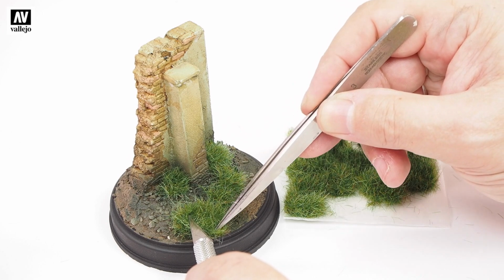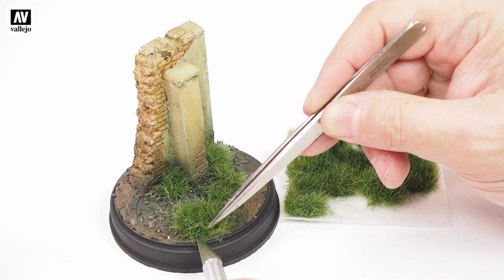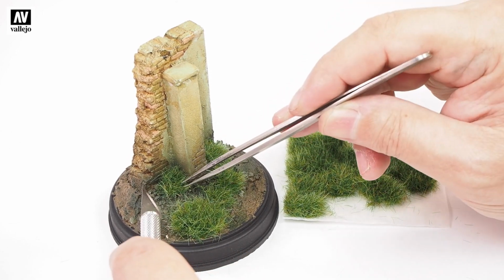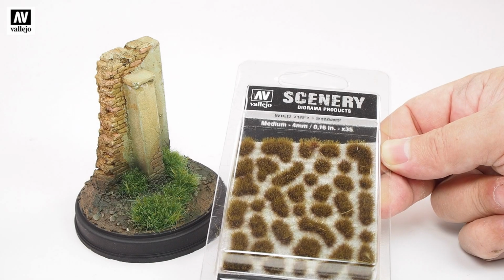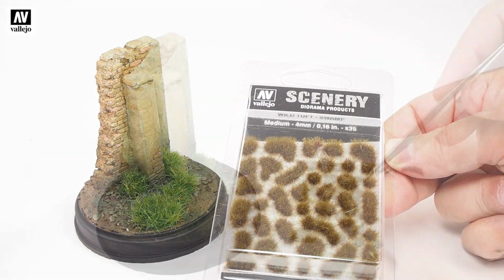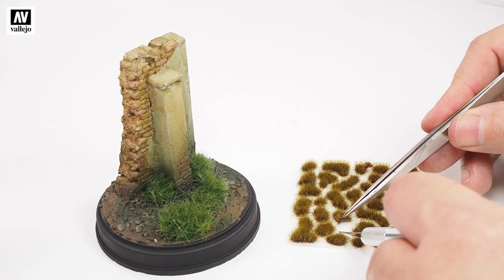A lancet will be of great help to give it a natural appearance. We will use a new reference that makes a balanced combination with the previous one.